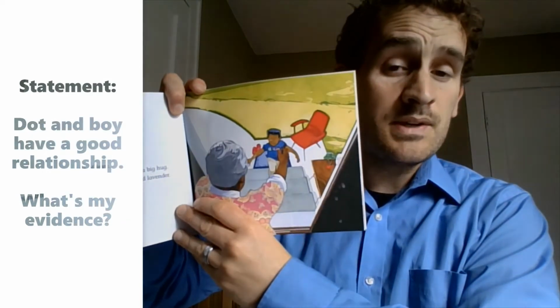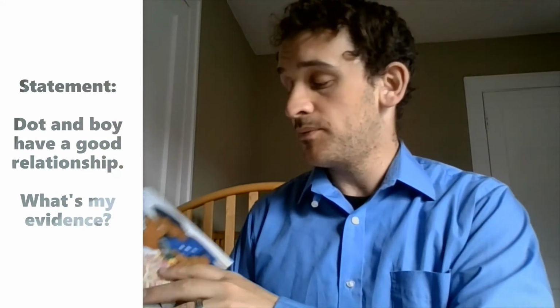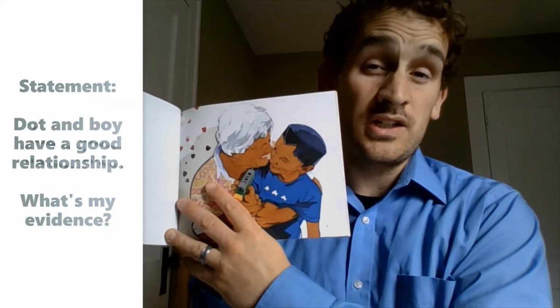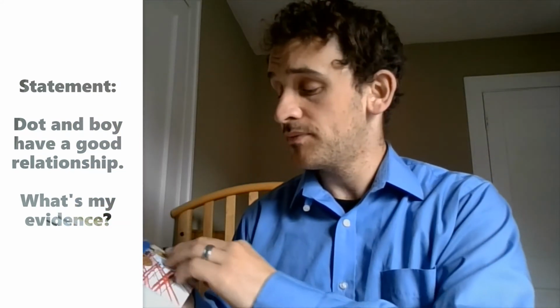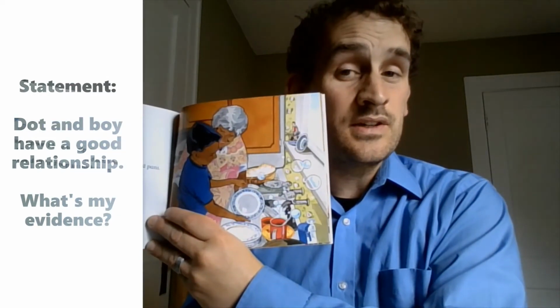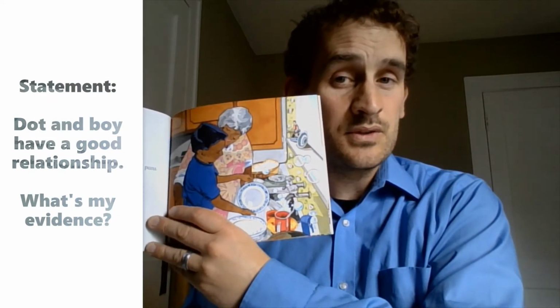Here, he runs up to her when he first gets to the door. That shows that they have a good relationship. There's a lot of snuggling throughout the book. She also tells him, I just love you to bits. There's more evidence. He spends time with her when she's cooking dinner. Doesn't even go and play with toys. He loves the food that's made. He even is willing to do dishes for her because he loves her so much.